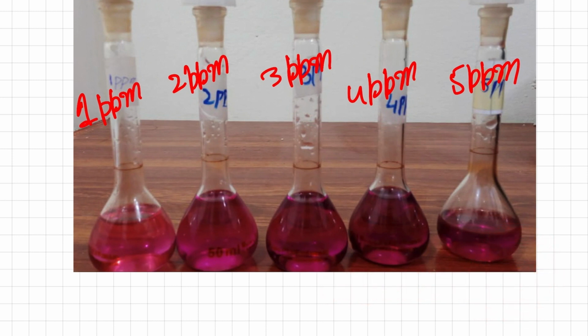So in this way, by adopting the standard dilution method, you can analyze a solution that is even higher than the highest standard that you have used in order to prepare the calibration curve.